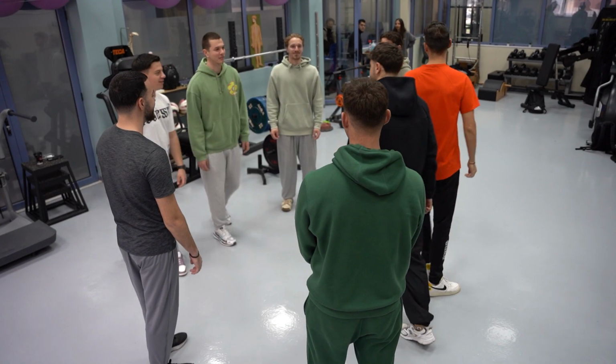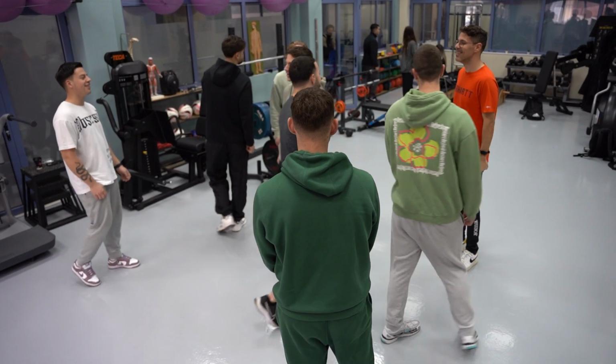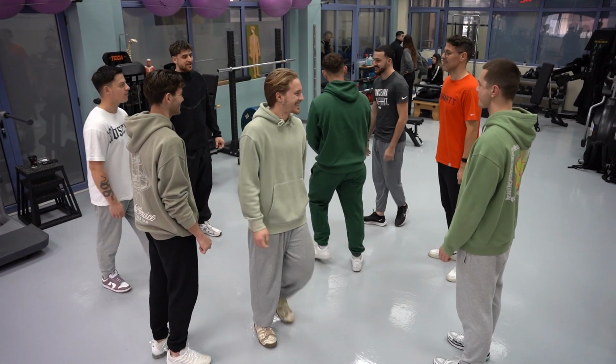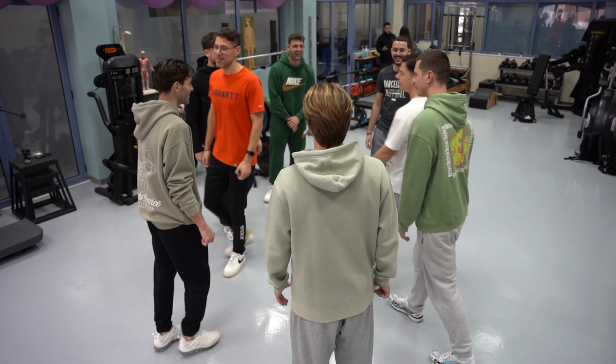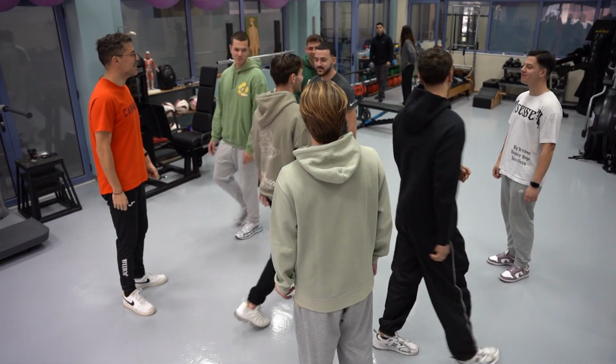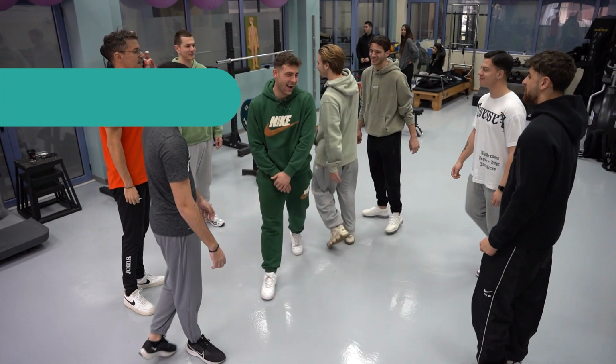Step 1. Begin by having everyone move around the room. The key here is to move crosswise without touching anyone else. Stay aware of your space and focus on the task ahead.